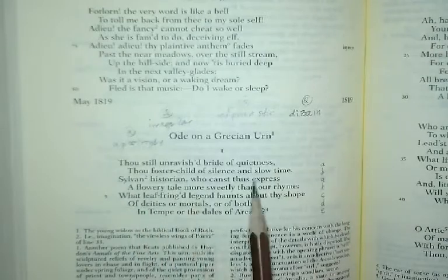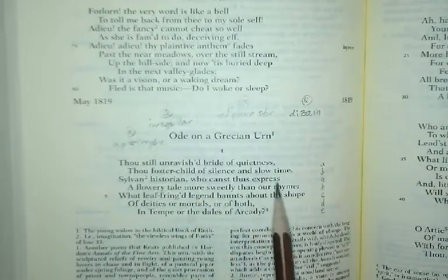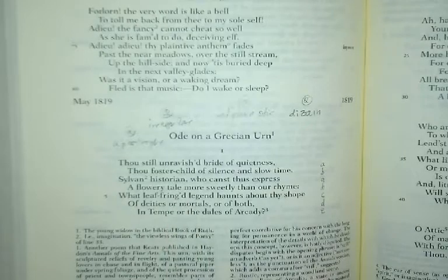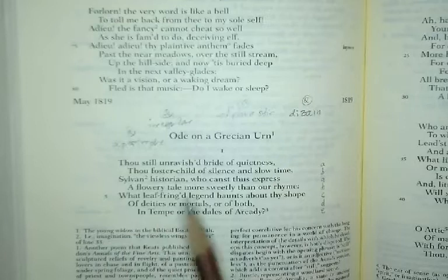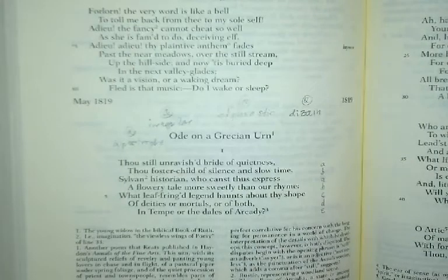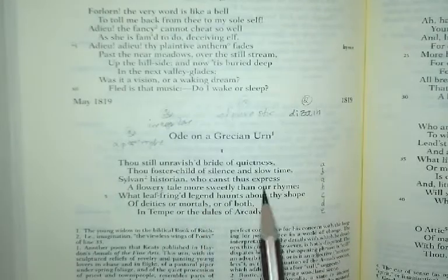Thou still unravished bride of quietness, thou foster child of silence and slow time, Sylvan historian. Okay, so Sylvan here, of course, is referencing, it evokes the woodland. Okay, notice all the sibilants and the sound devices that make an appearance in this opening that's so evocative of all the senses. Okay. Who canst thus express a flowery tale more sweetly than our rhyme.